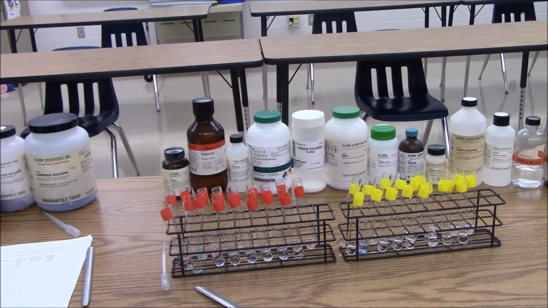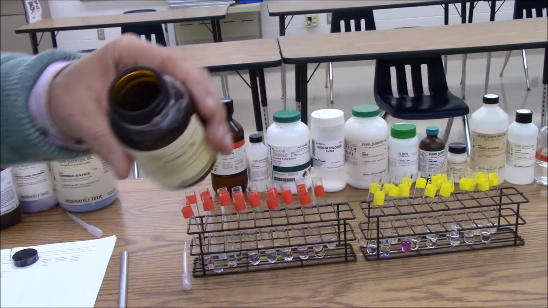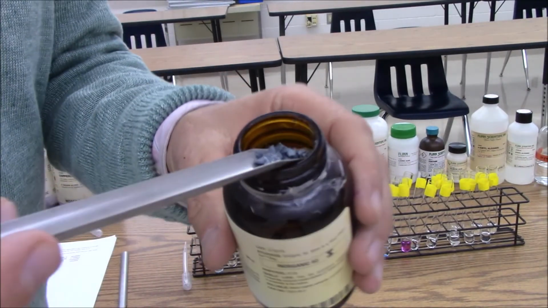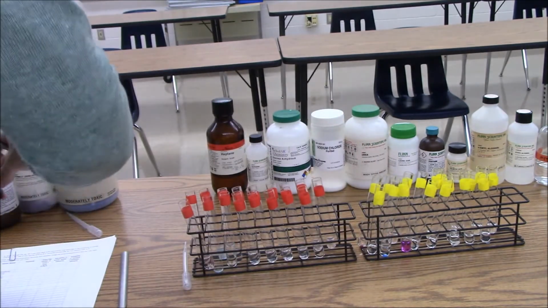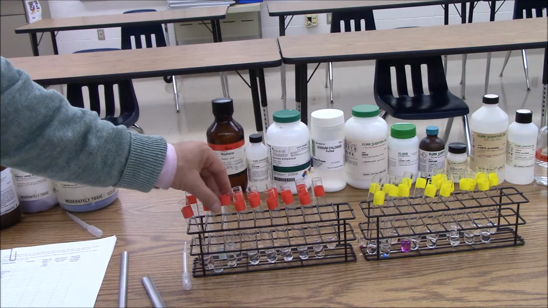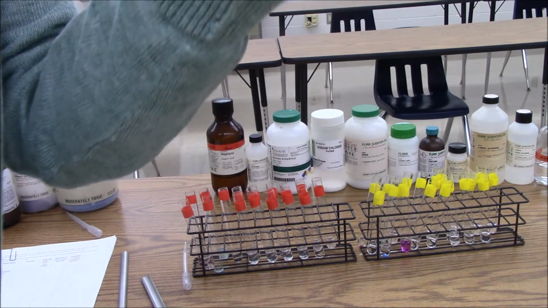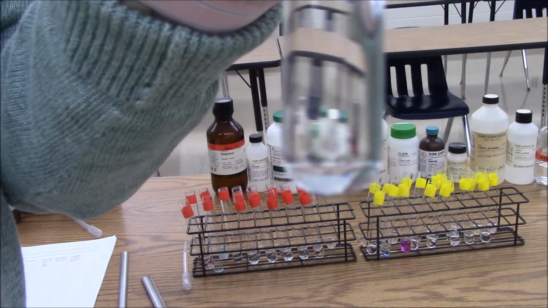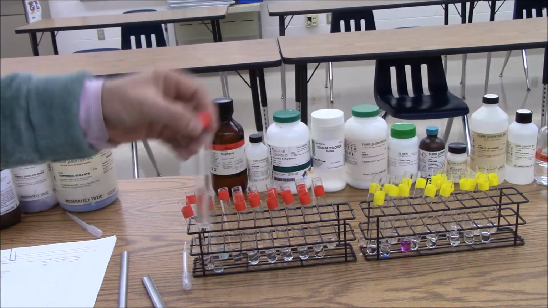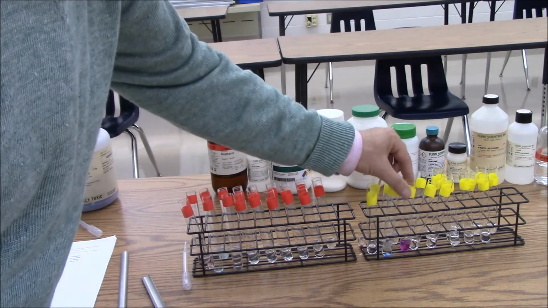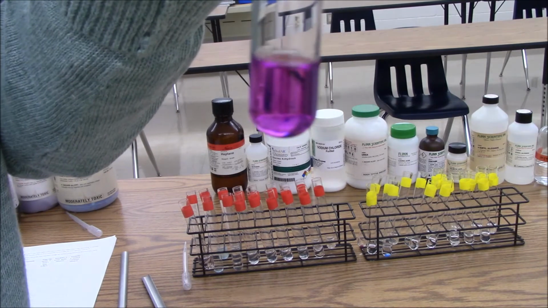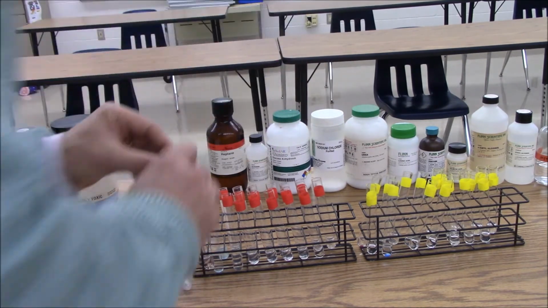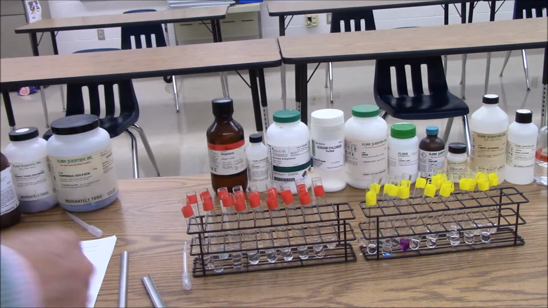Next up, we're going to try iodine. So iodine is a purple-gray solid. Here's my iodine in water, and it's just sitting on the bottom undissolved. Here's my iodine in hexane. It's dissolved and the hexane's taking on a purple color. Next up, we will do heptane.